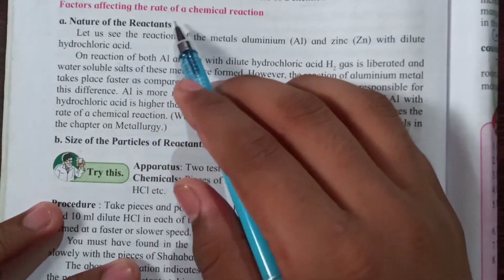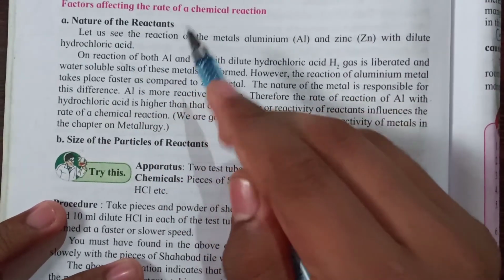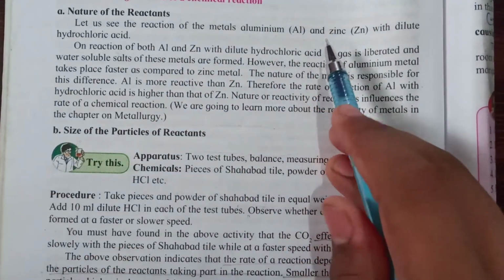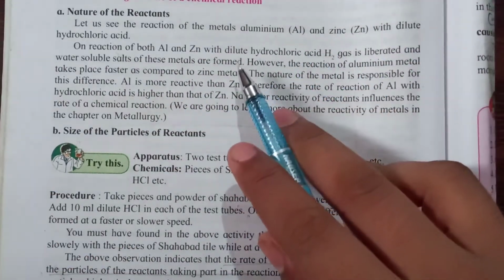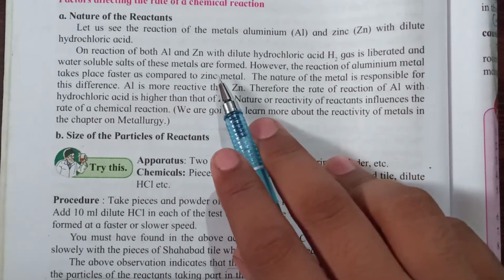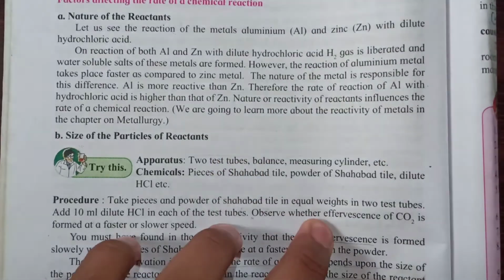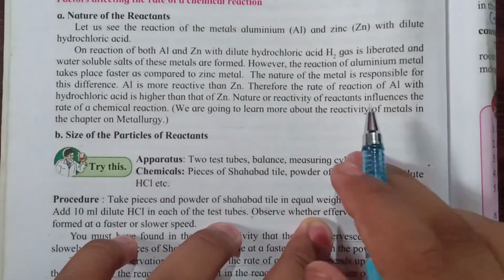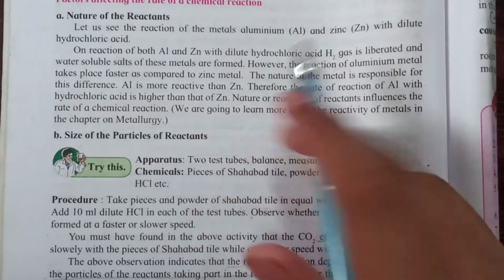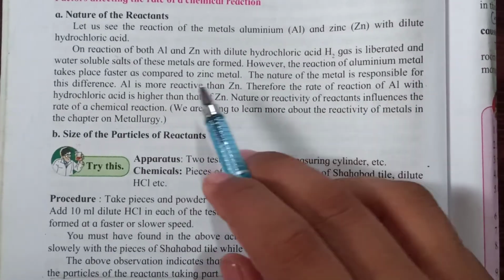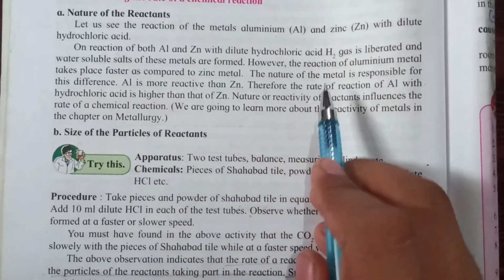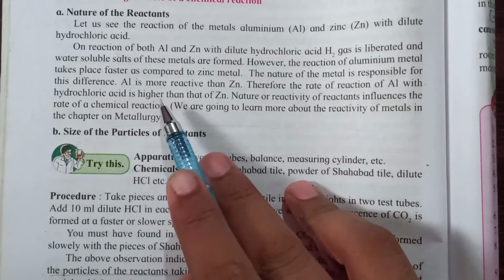The nature of the reactant is the first factor which affects the rate of the chemical reaction. Let us see the reaction of the metals aluminium and zinc with dilute hydrochloric acid. On reaction of both aluminium and zinc with dilute hydrochloric acid, H2 gas is liberated, and water soluble salts of these metals are formed. However, the reaction of aluminium takes place faster as compared to zinc. The nature of the metal is responsible for the difference.